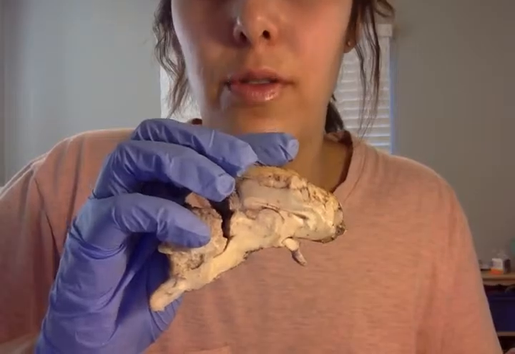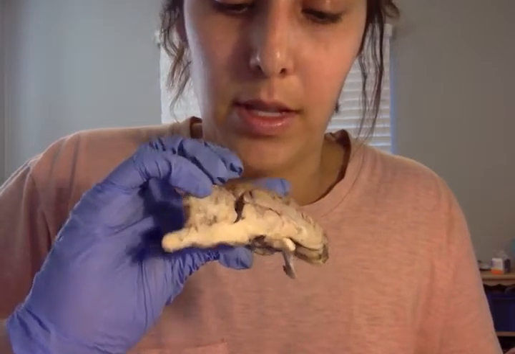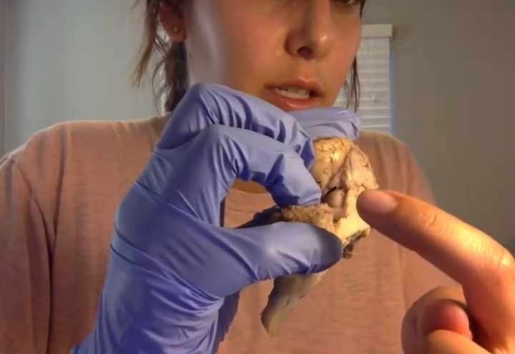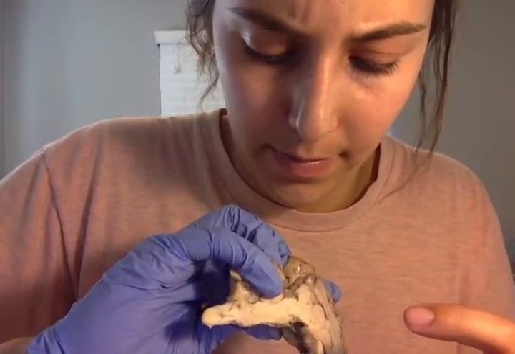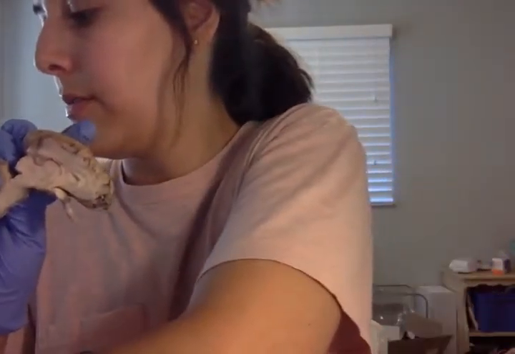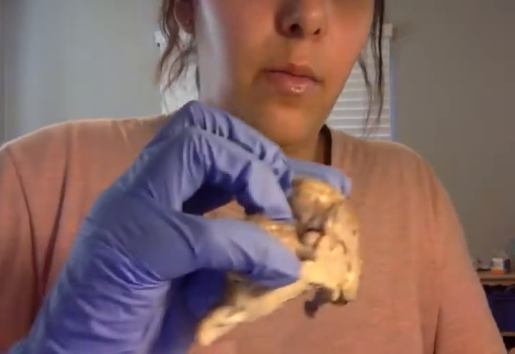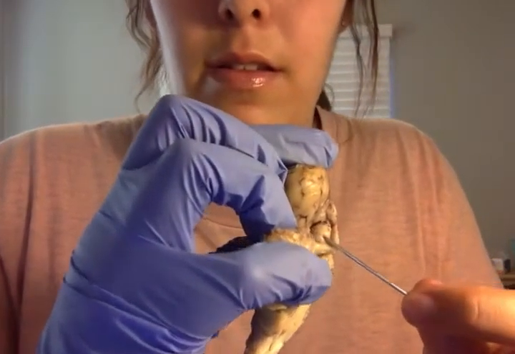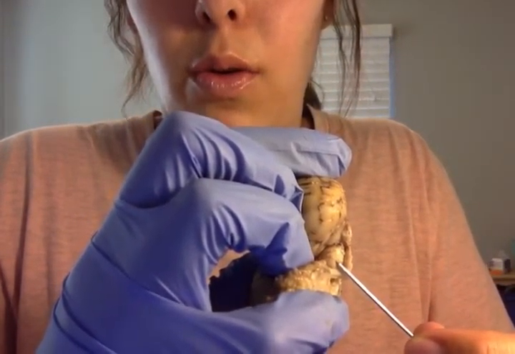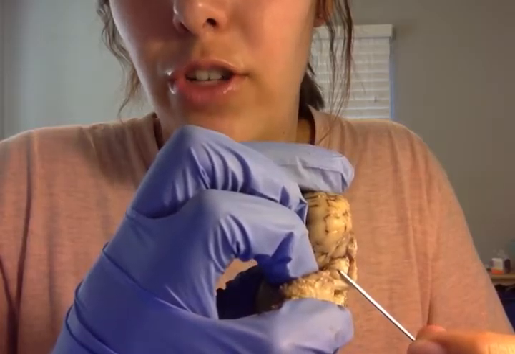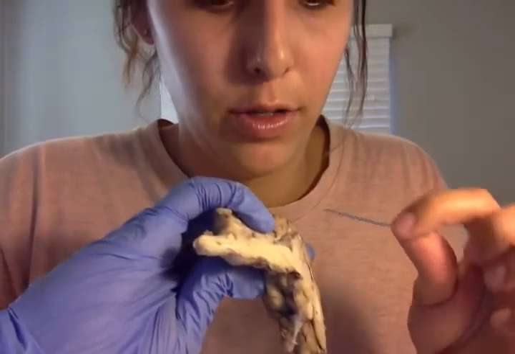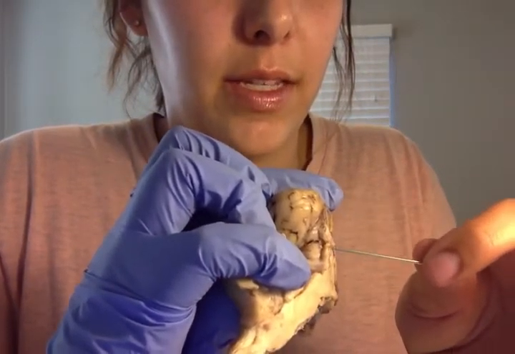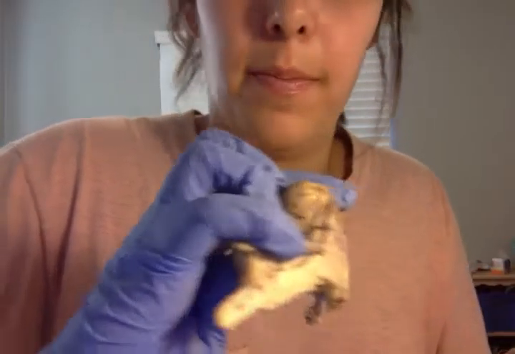The corpora quadrigemina is located here. Let's see if I can see it. Just inside there. We'll see if we can differentiate it from the pineal body. So here we have the corpora quadrigemina, and then just here is a piece of the pineal body.